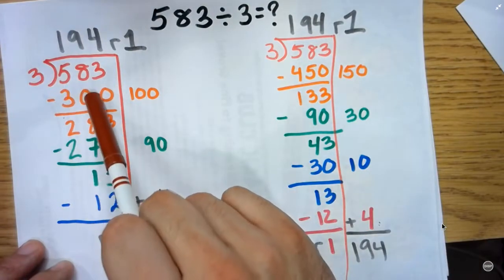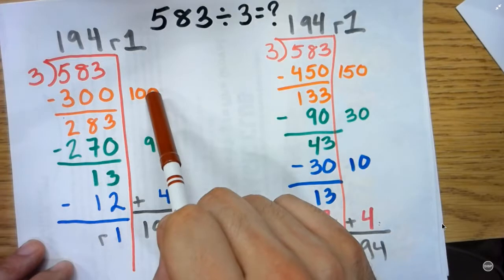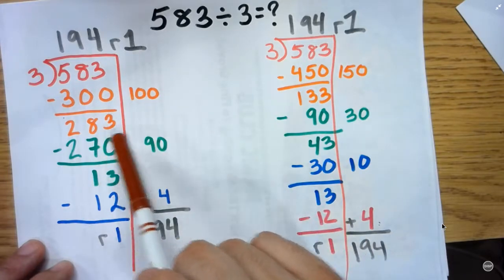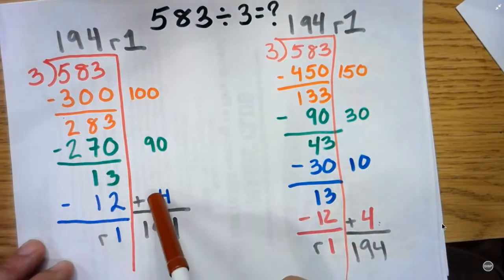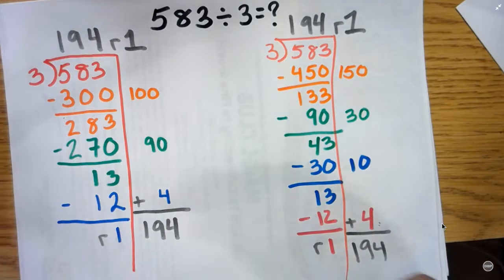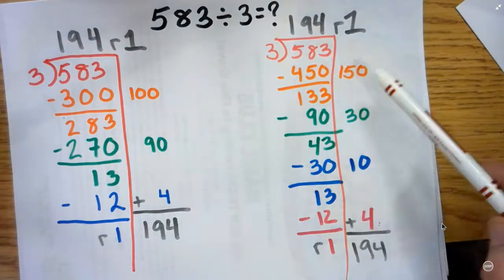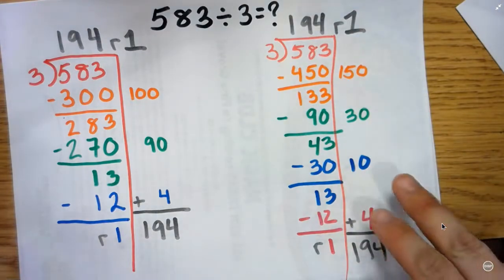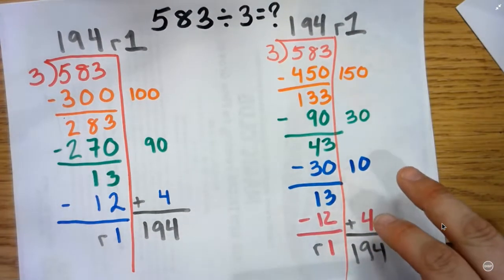Their dividend is going to be next to the partial quotient. Dividend next to the partial quotient, dividend next to the partial quotient. That's going to help them to understand how and why they're doing what they're doing. And it may be helpful to them to use different colors just the way I'm using them right now.